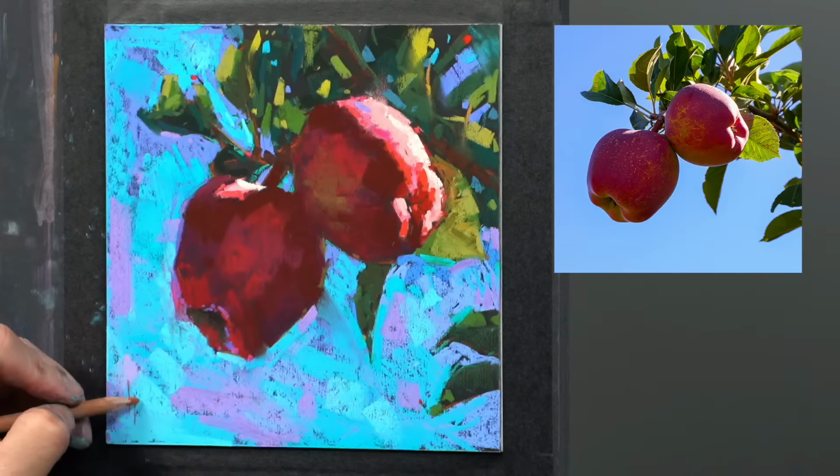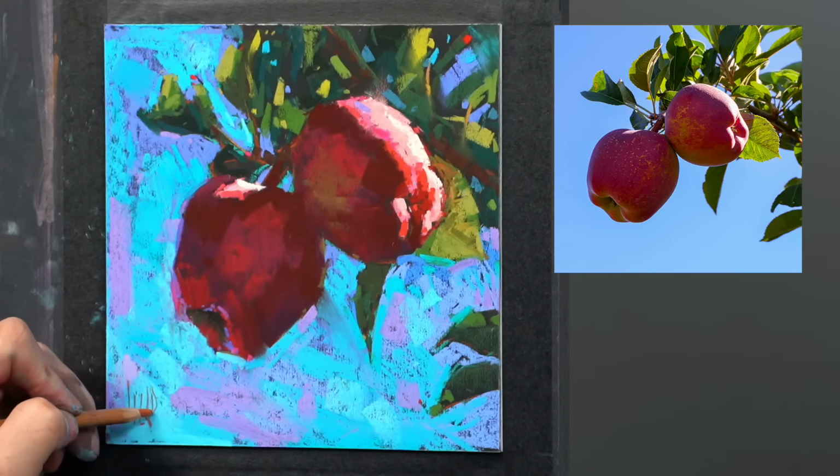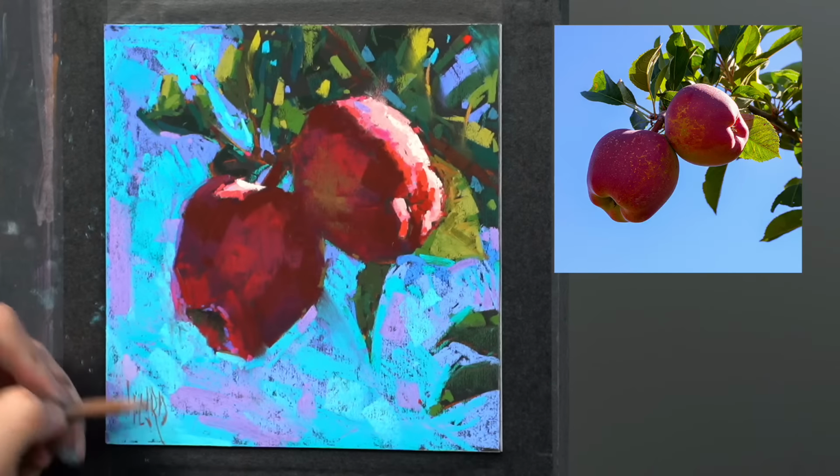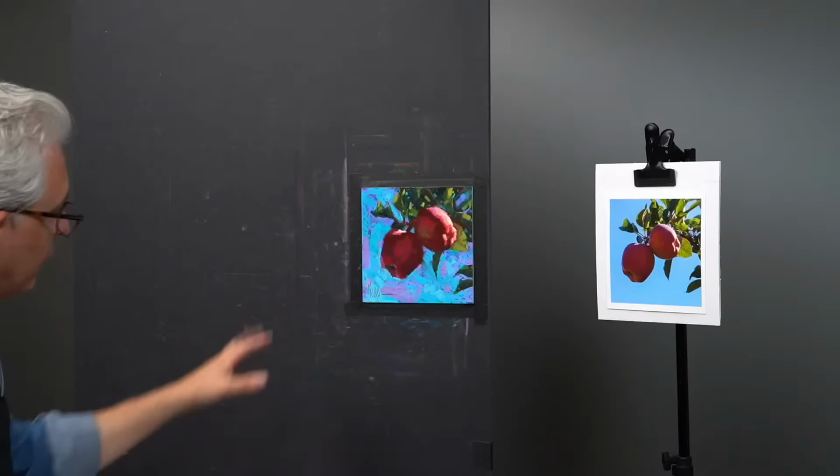My signature is more of a mark than anything. P-I-C-A-R-D. And the pastel pencil is useful at the top of the P. And my dash. And there we go. Orchard apples, what a joy.